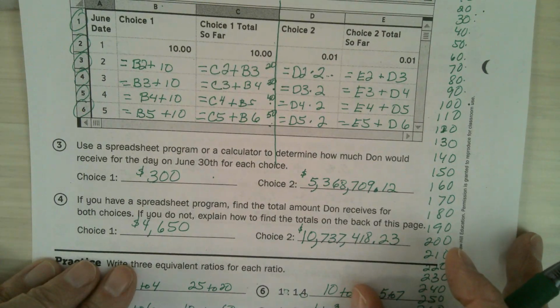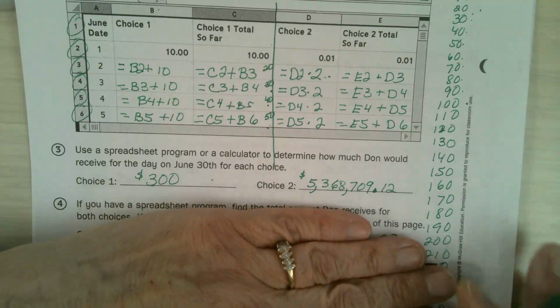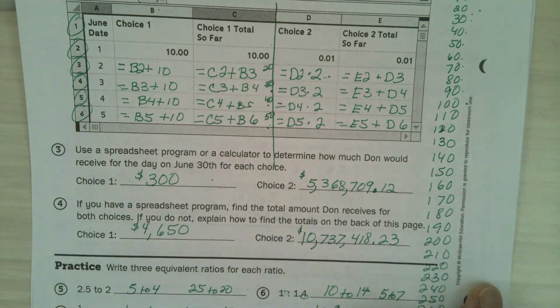Now, have this all written down? Yes. Now let's go to the next part.